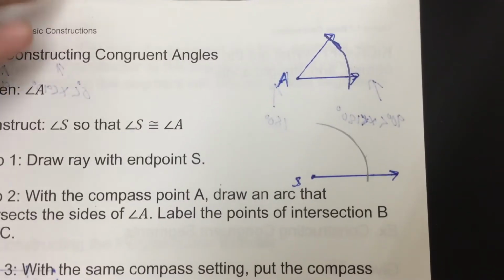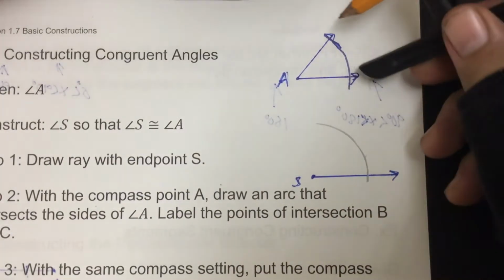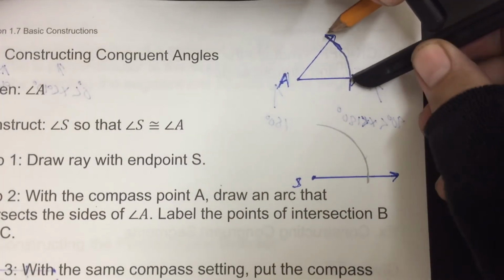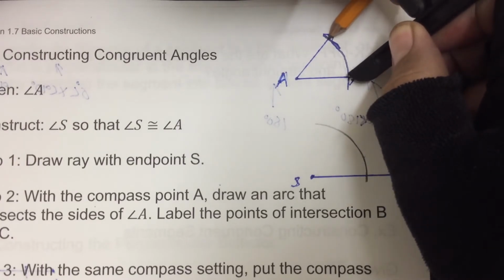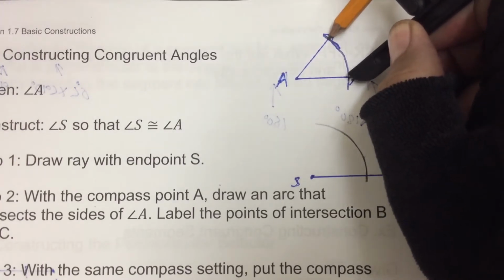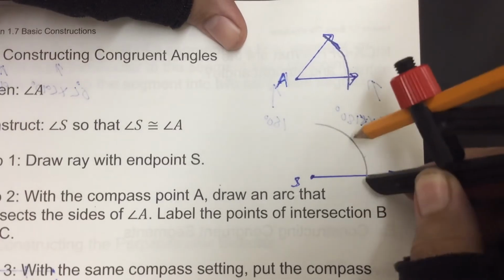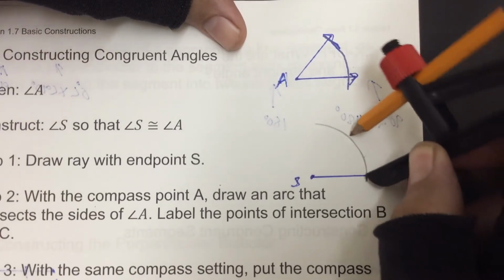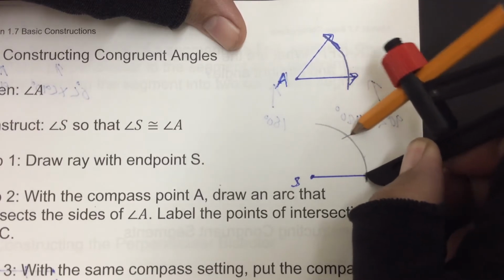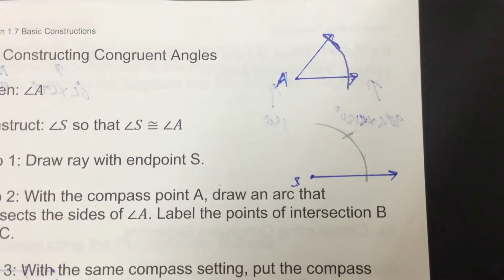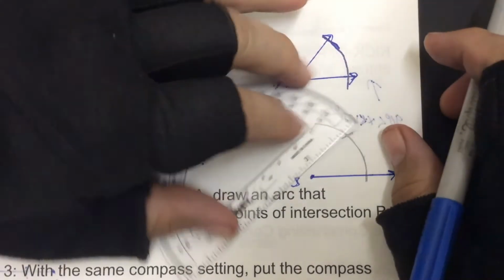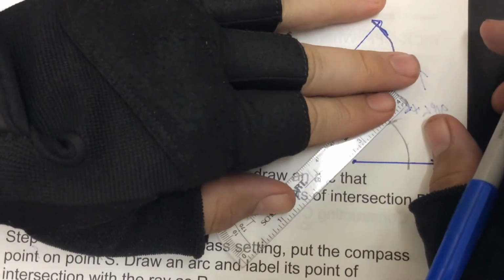With that, we're still going to take our compass, and this time we're going to put our metal point on the one part where the arc intersects our original angle, and the pencil point where our arc intersects that other side. Then we move it down here to our point and draw a little arc. Where that intersects, we can draw in the other side of our angle.